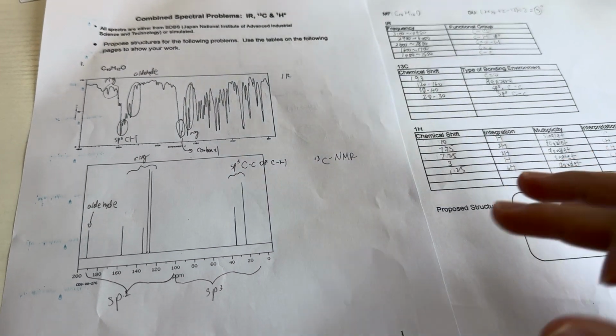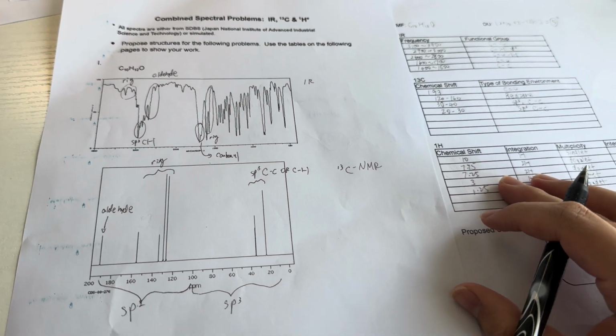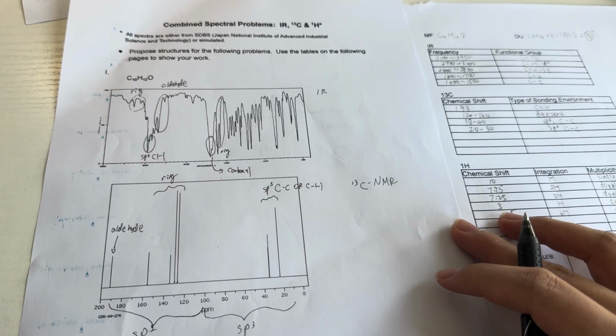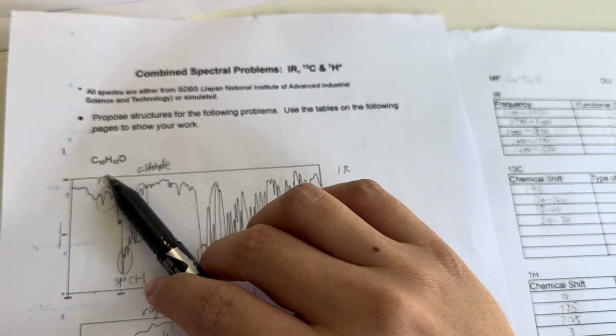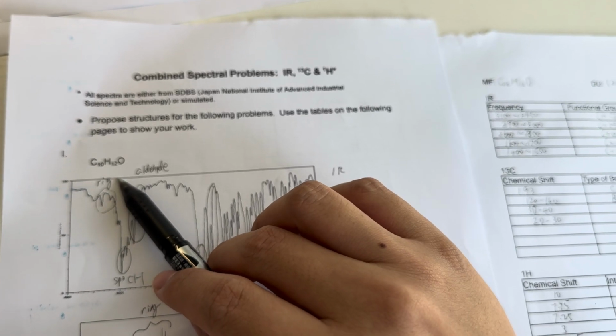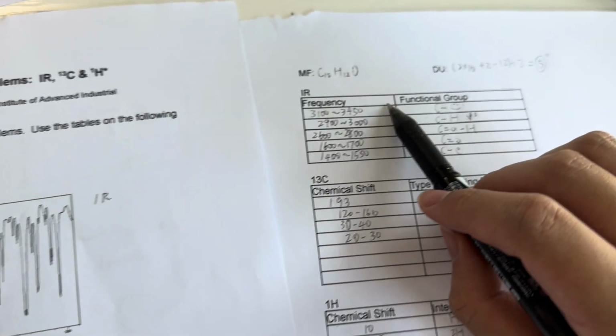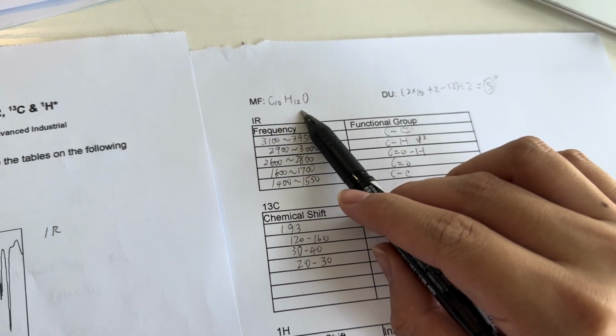Okay, so the spectral problem that I got assigned was group 9. I got the molecular formula with 10 carbon, 12 hydrogen, and 1 oxygen. So I put the molecular formula right here.